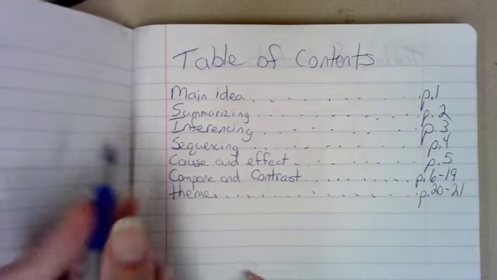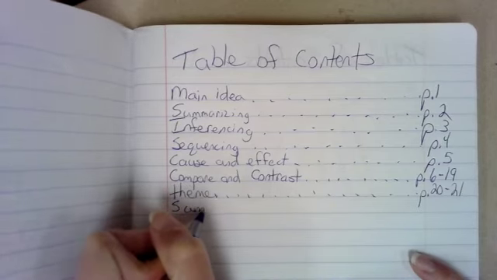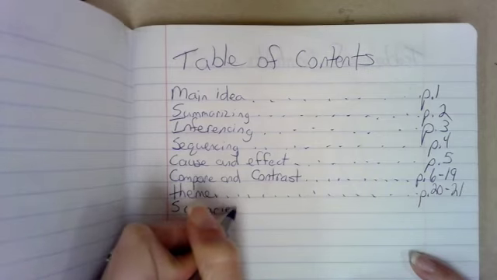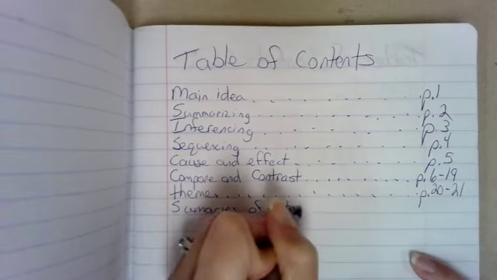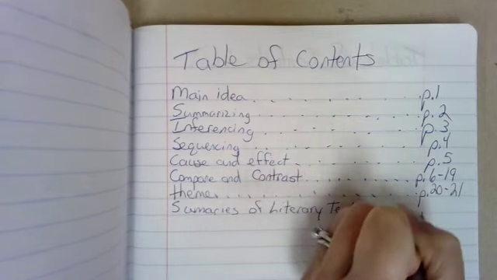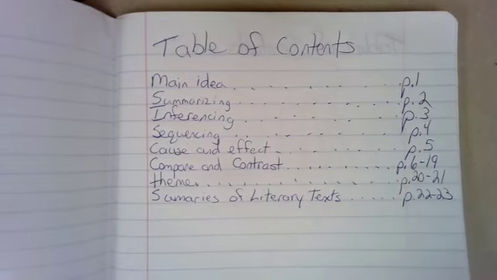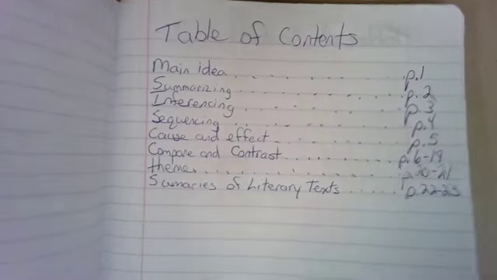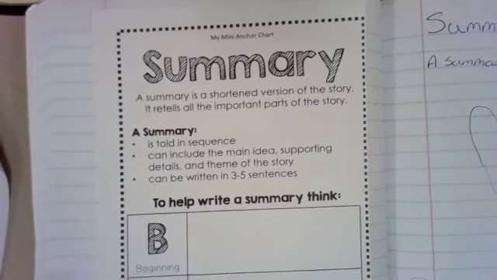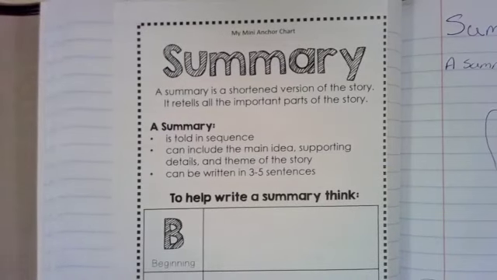Today we're going to focus on summarizing. So we're going to write summaries of literary texts, page 22 through 23. We're going to do 2 pages on summaries of literary text. Then you're going to turn to page 22. You're going to find this page and glue it down on page 22. Write page 22 wherever you're keeping up with your page numbers.